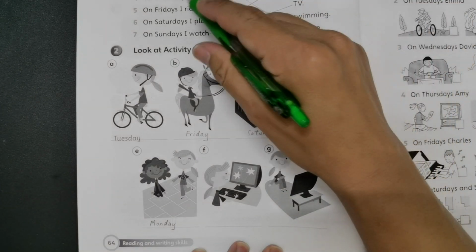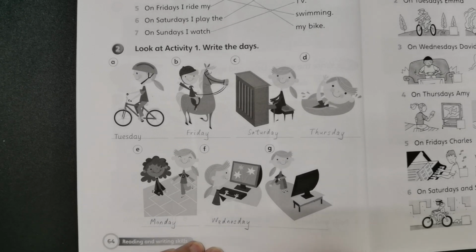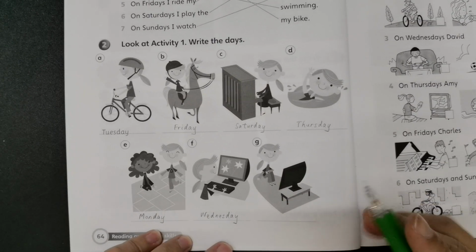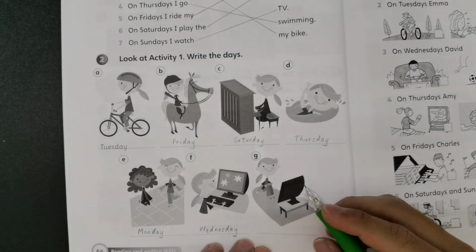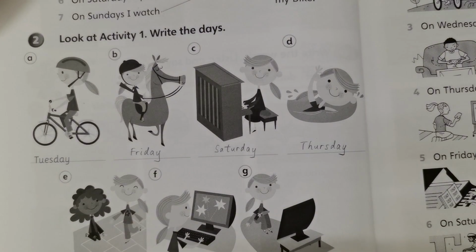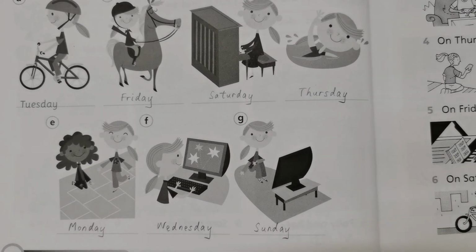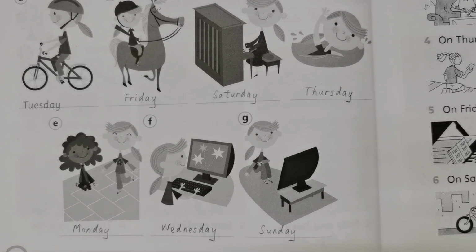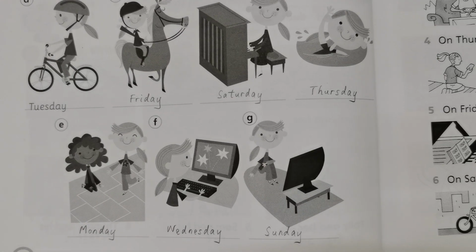So computer games on Wednesdays. And then finally for G, so this is watching TV. So TV on Sunday. So I maximize it again so that you can check the spelling. So remember, the first alphabet is always uppercase. Next we go to page 65.